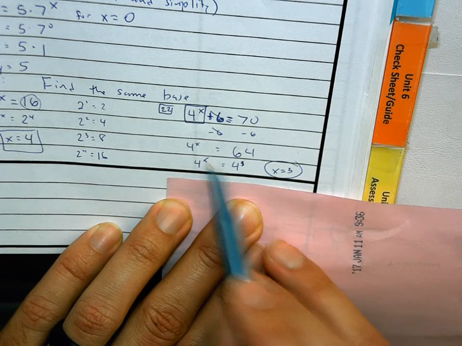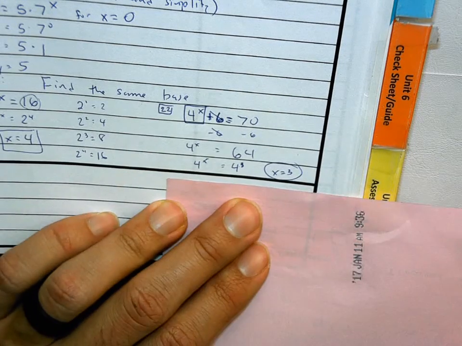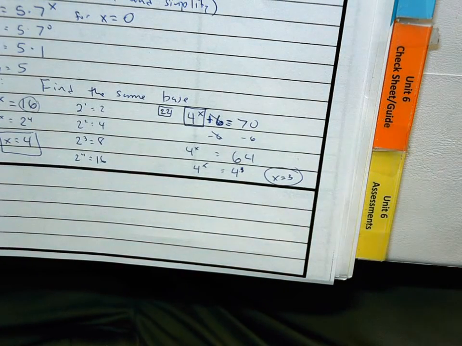Therefore, the exponents have to be the same. Does that make sense to you? Yes. Okay. We're going to stop our notes right there.